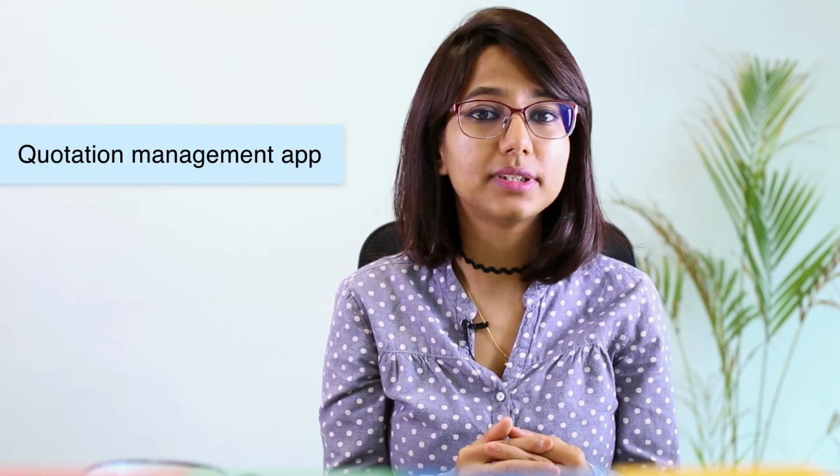Today I'll be talking to you about a quotation management app that we will be building with our low-code platform Zoho Creator. What is Zoho Creator? Zoho Creator is a low-code platform where we use a drag and drop interface to drag elements, drop them, build our workflows and deploy apps as quick as possible. It is meant for both developers and non-developers alike.